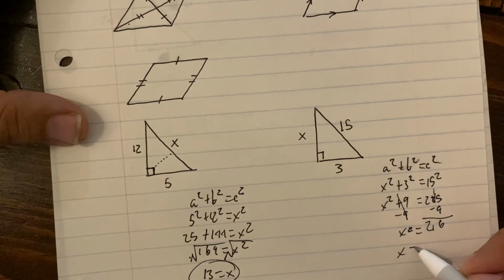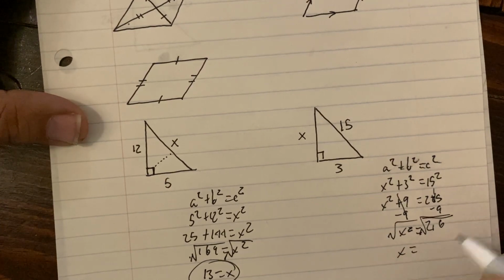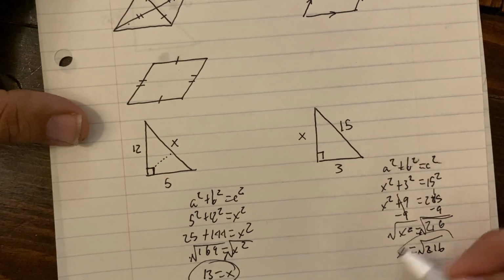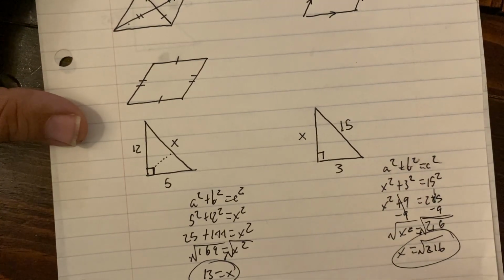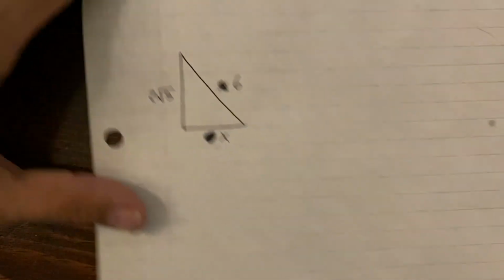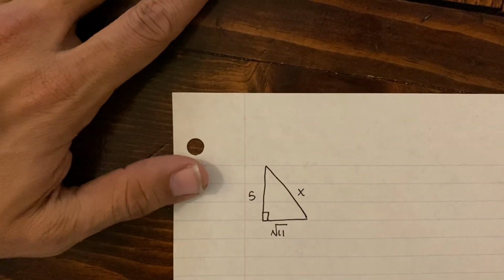Square root both sides. So square root of 216 is my final answer. That's horribly written. I don't know why I'm going so fast. But the final step is going to be square root of every single problem. Now this one just had a solution. So let's see this one.